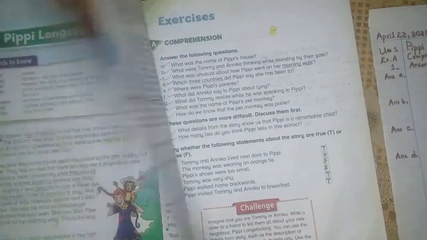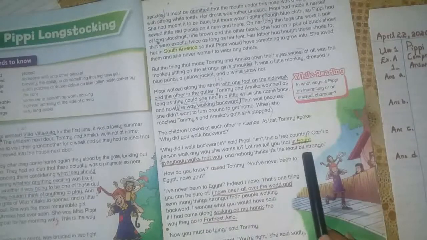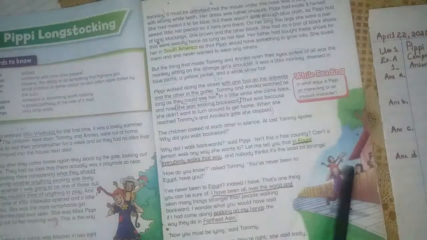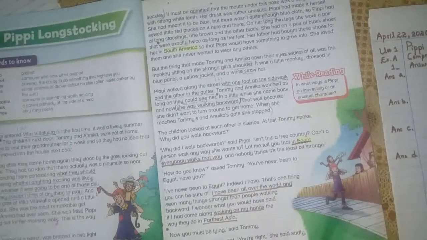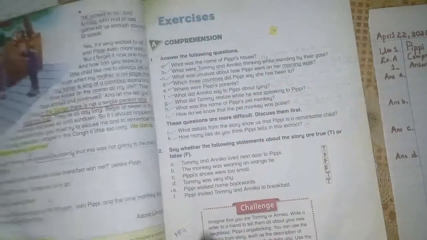Okay, now let's come to the next one. And it's on page number 3. There is another country mentioned by her, in the 5th paragraph, and its name starts from E. Yes, Egypt. The first one, Congo. Second one, Egypt. And the third place is farthest Asia. It's not a country, it's a continent. Asia.